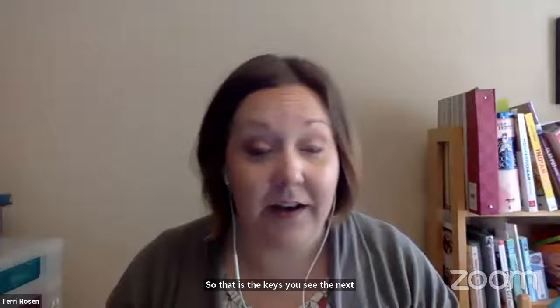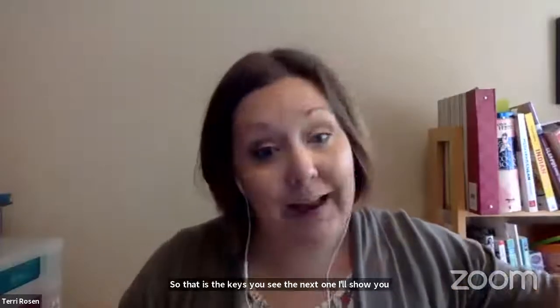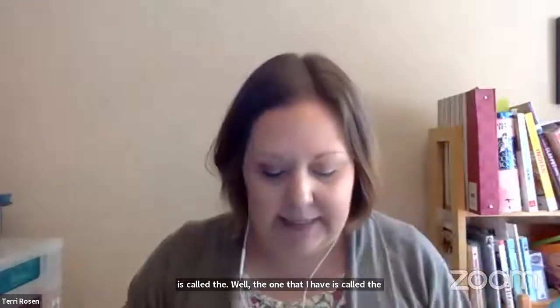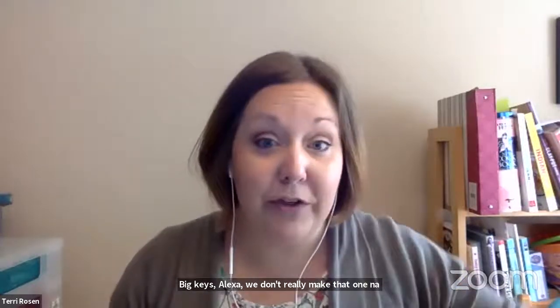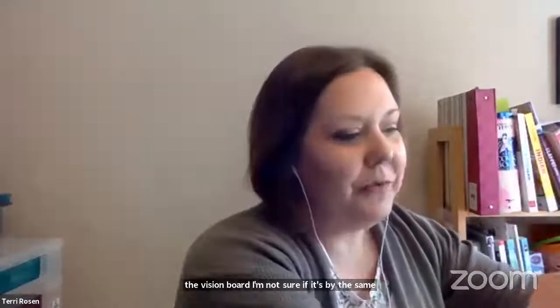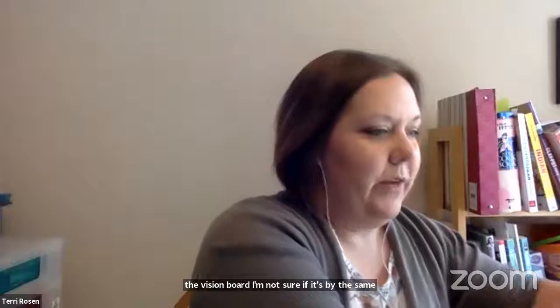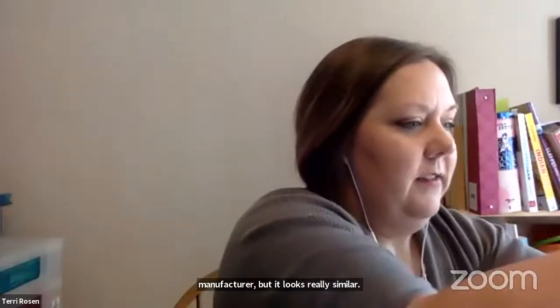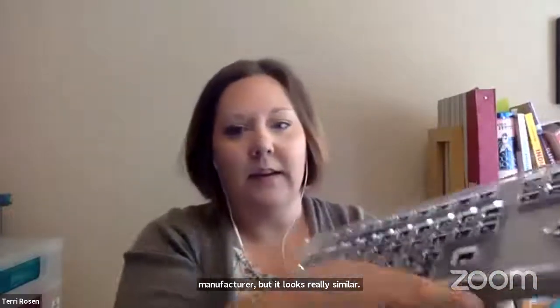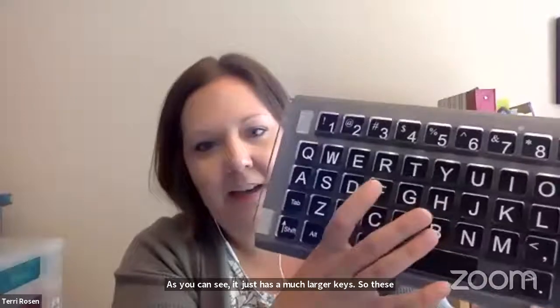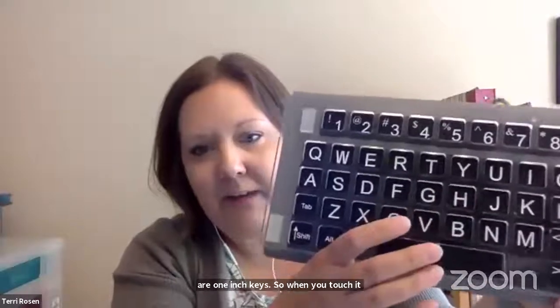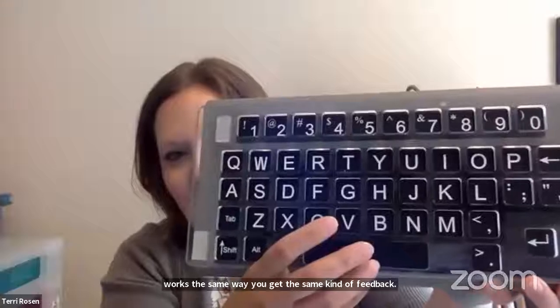The next one I'll show you is called the Big Keys LX. They don't really make that one anymore as far as I know, but there is a newer version called the Vision Board. I'm not sure if it's by the same manufacturer, but it looks really similar. So this one, as you can see, it just has much larger keys. These are 1-inch keys. When you touch it, it works the same way. You get the same kind of feedback, but it just has much larger keys.